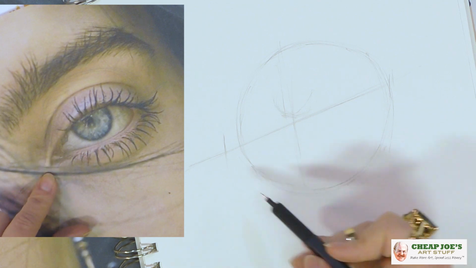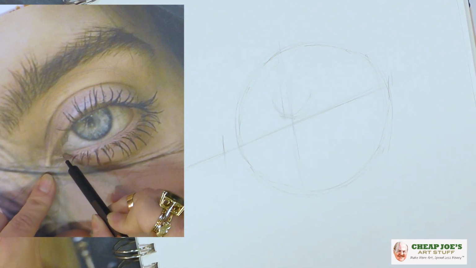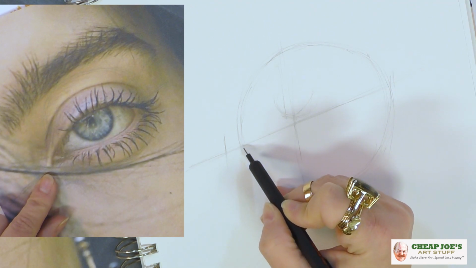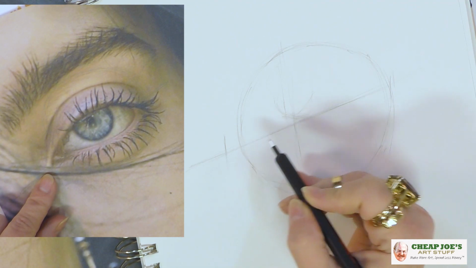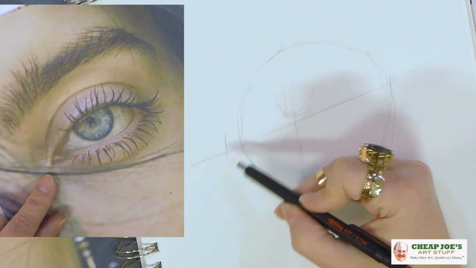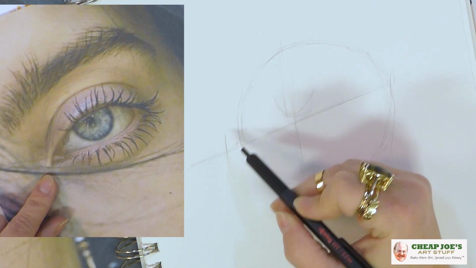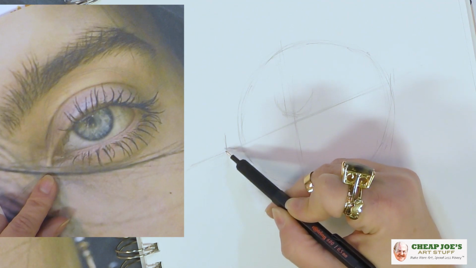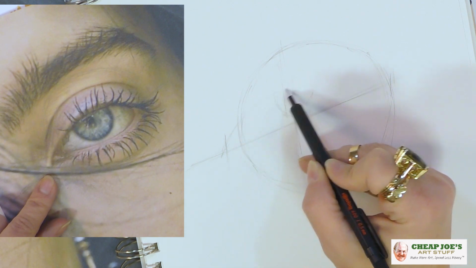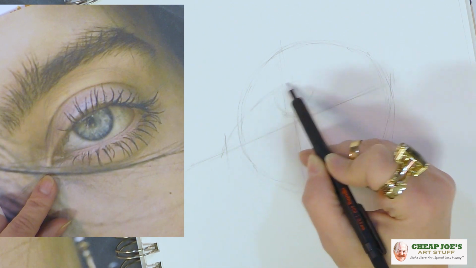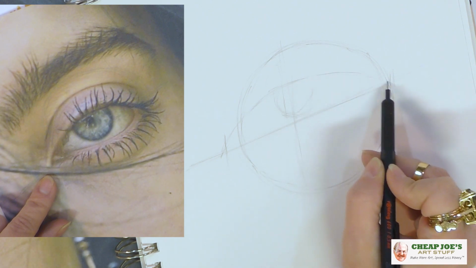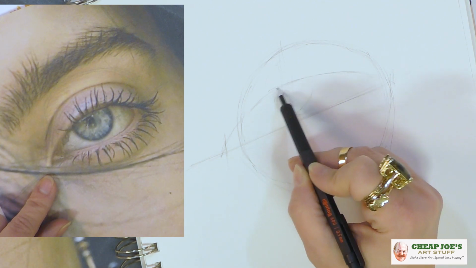Okay, now another important thing to keep in mind is the edge of your eye doesn't occur right at the edge of your eyeball. The way that the eyelids interact with the eyeball itself is it's laying over a curved object. So you almost have to treat it as if it acts like thick fabric, and think of it that way.